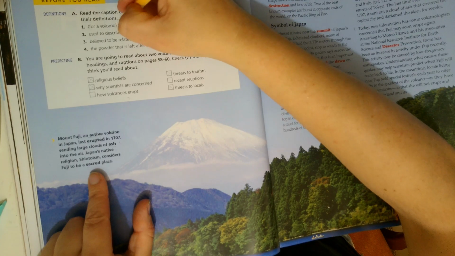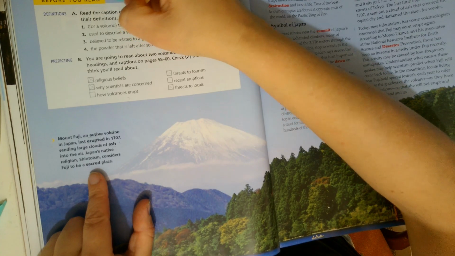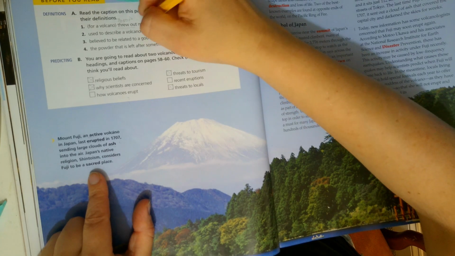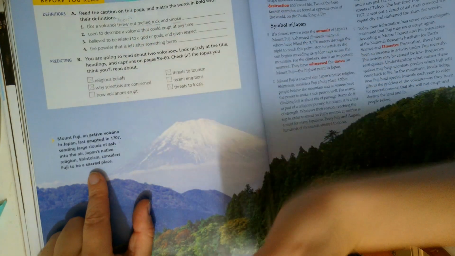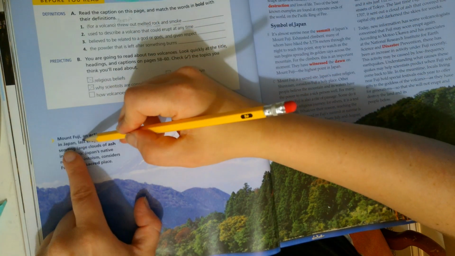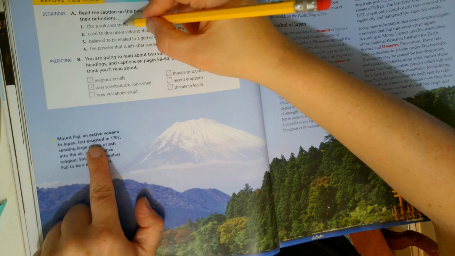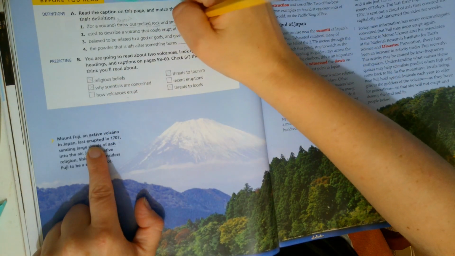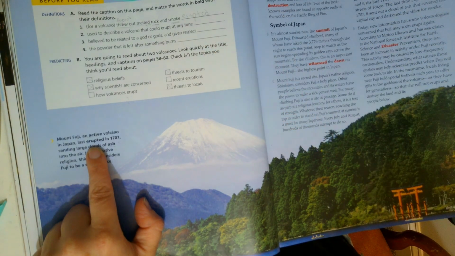Threw is the past tense of throw. And melted rock and smoke, these are the two things that it threw out. So I think that is describing an eruption. So it threw out is another word for erupted.